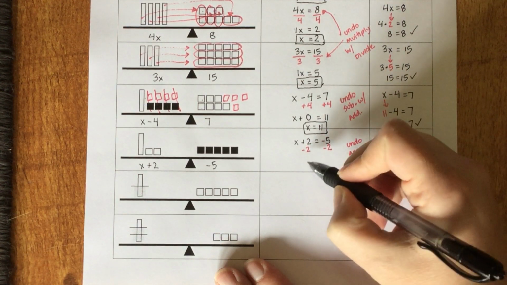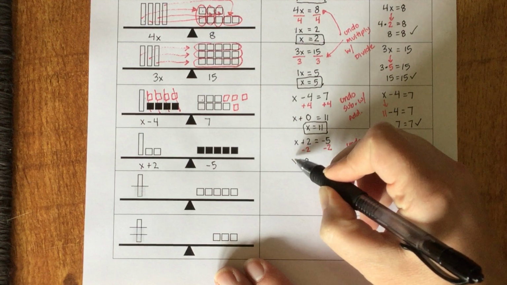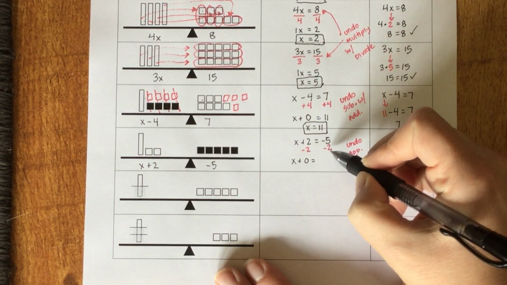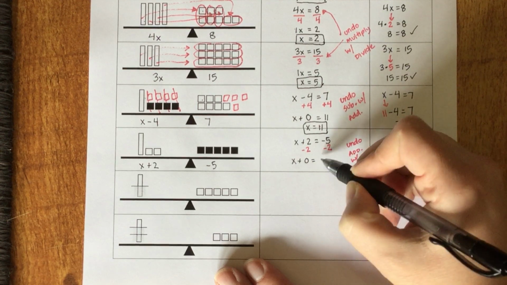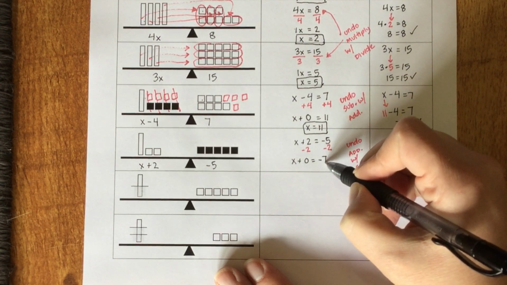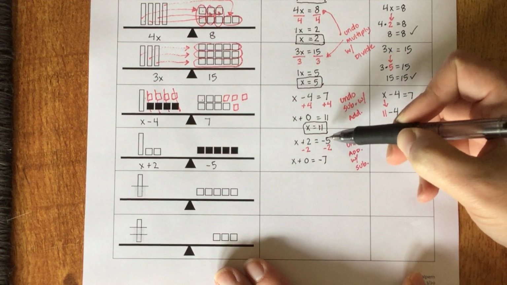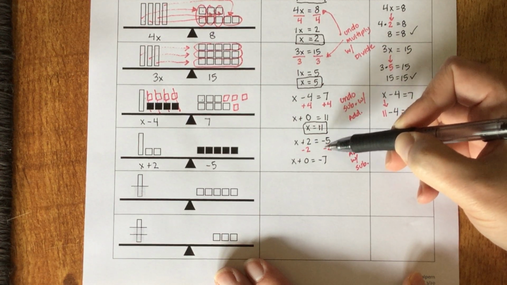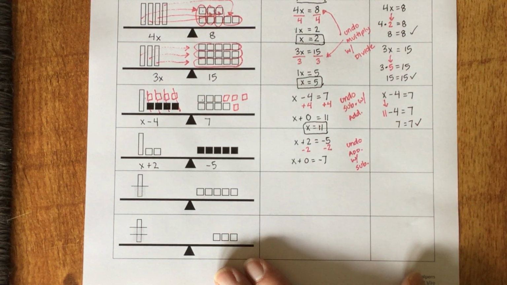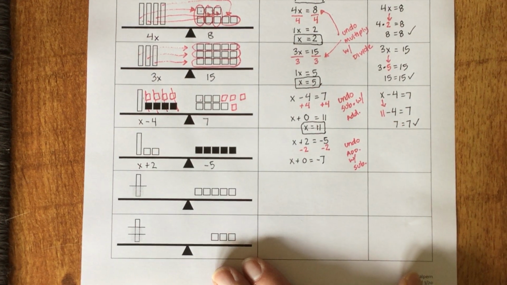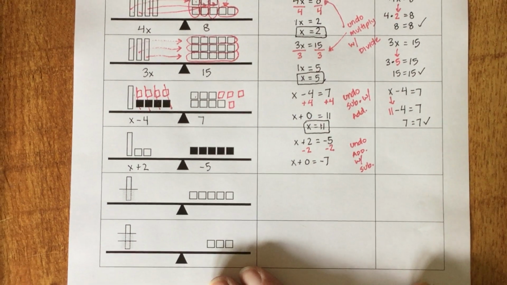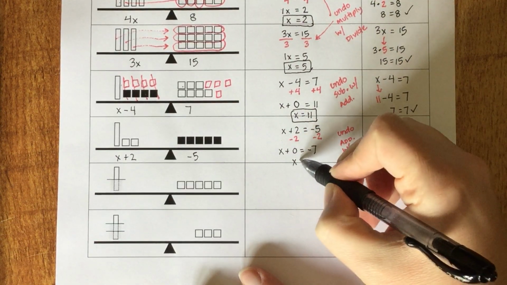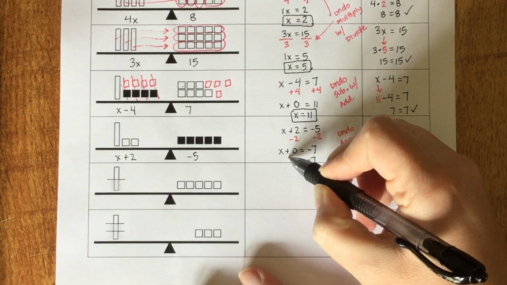Adding 2 and subtracting 2 has an overall result of 0. -5 minus 2 more would be -7. I know this because I'm imagining on a number line, go backwards 5, keep going backwards 2 more. And anything plus 0 is simply itself.